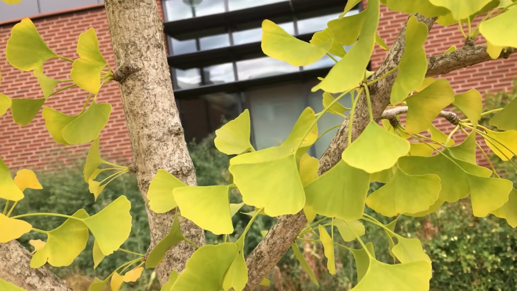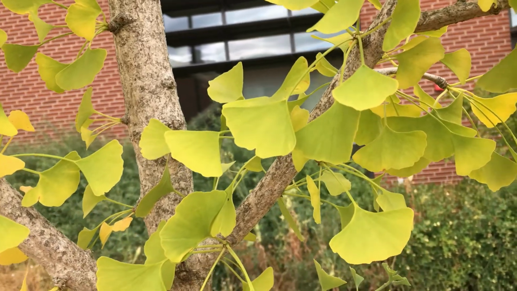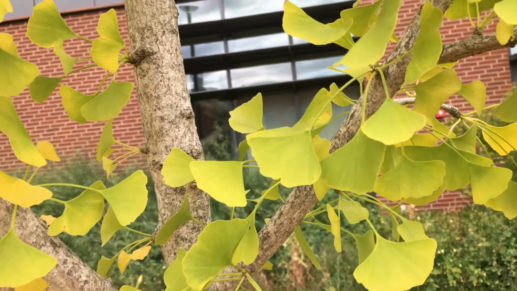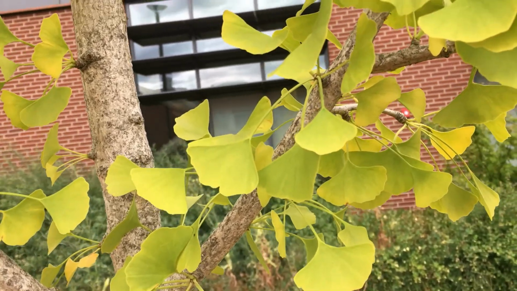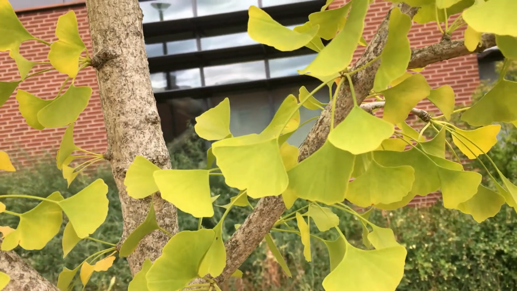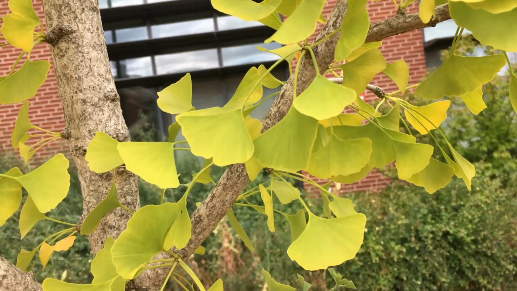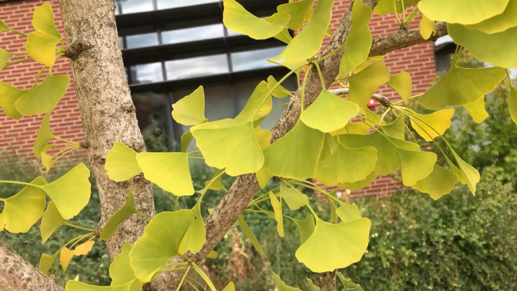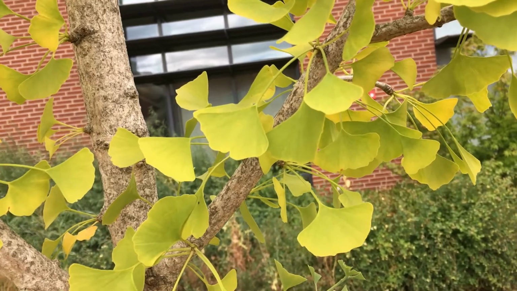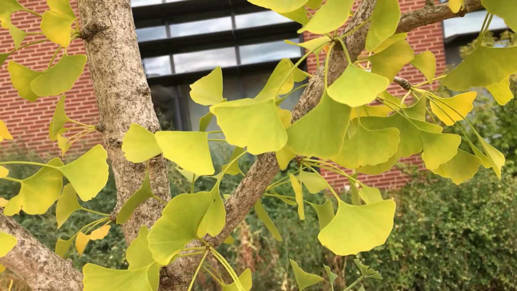This is right around the main Circle Drive area, or also in one of the far parking lots. There are some much larger, older ginkgo trees that have been there longer. So ginkgo, Ginkgo biloba, and the family name is Ginkgoaceae. So that one's pretty easy to remember.